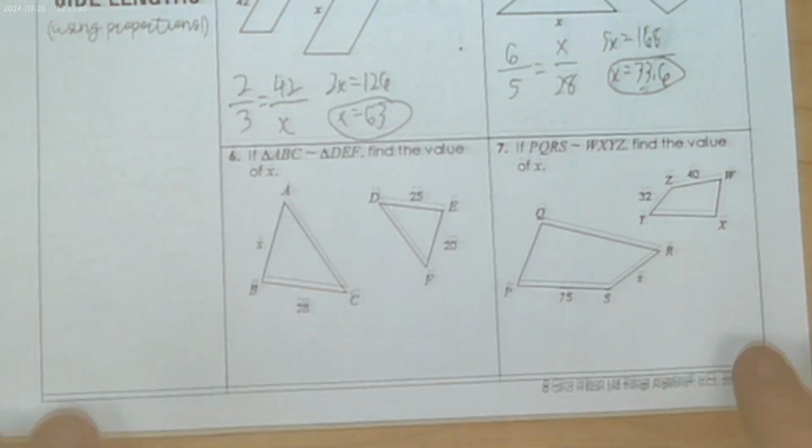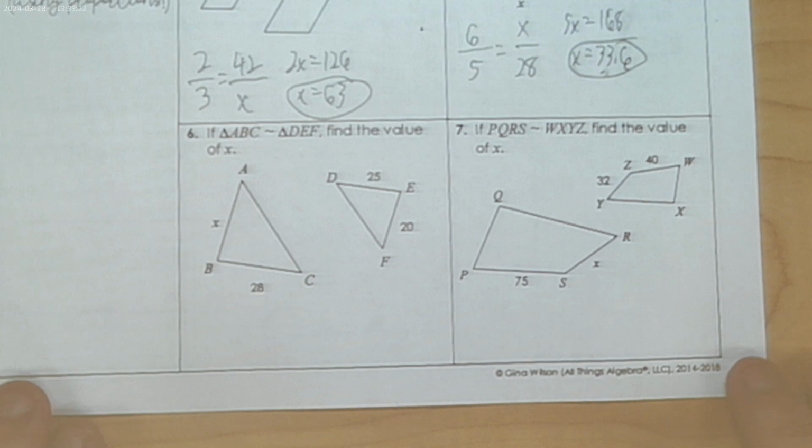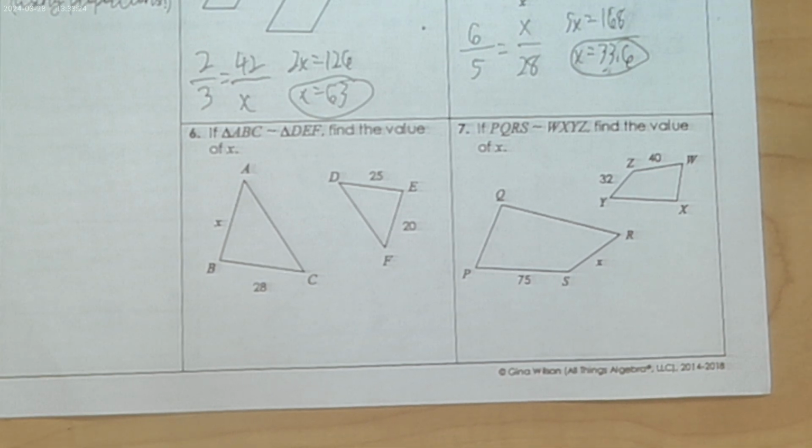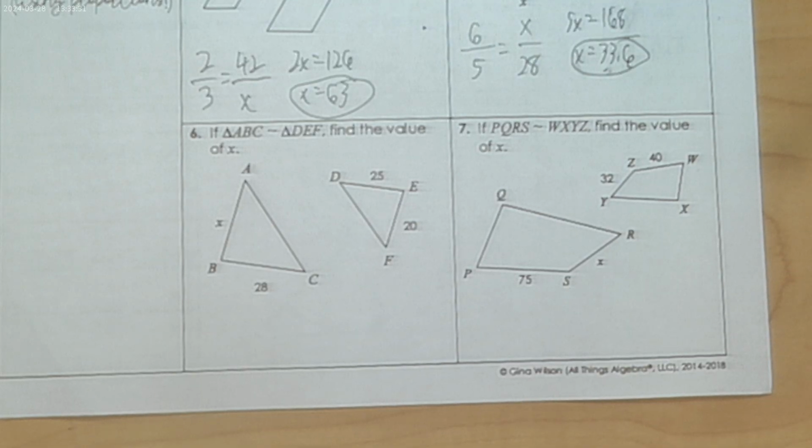That's the important part. So now, if we know what the similarity is, we have to find the value of x, but we don't know the scale factor. That's okay. We don't need to know the scale factor. In this case especially, we're given 2 of the sides. In order to set up the cross multiplication ratio, we need 4 numbers.